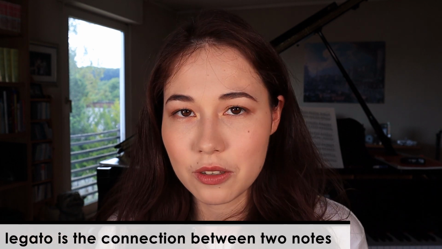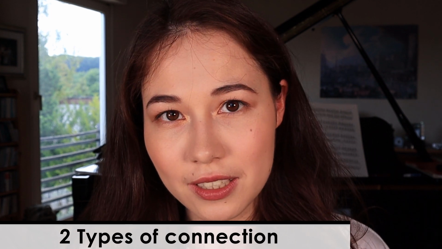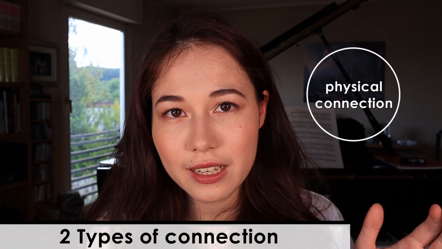Legato is basically just the connection between two notes. It has its origin in vocal music, so it has a lot to do with singing, breathing, and all this cantabile thing. It sounds pretty easy, right? But let me explain to you why it is not as easy as many people think it is. When I'm talking about connection between two notes, we have to consider two types of connections. There is the physical connection of the sound and then the musical connection between the notes.